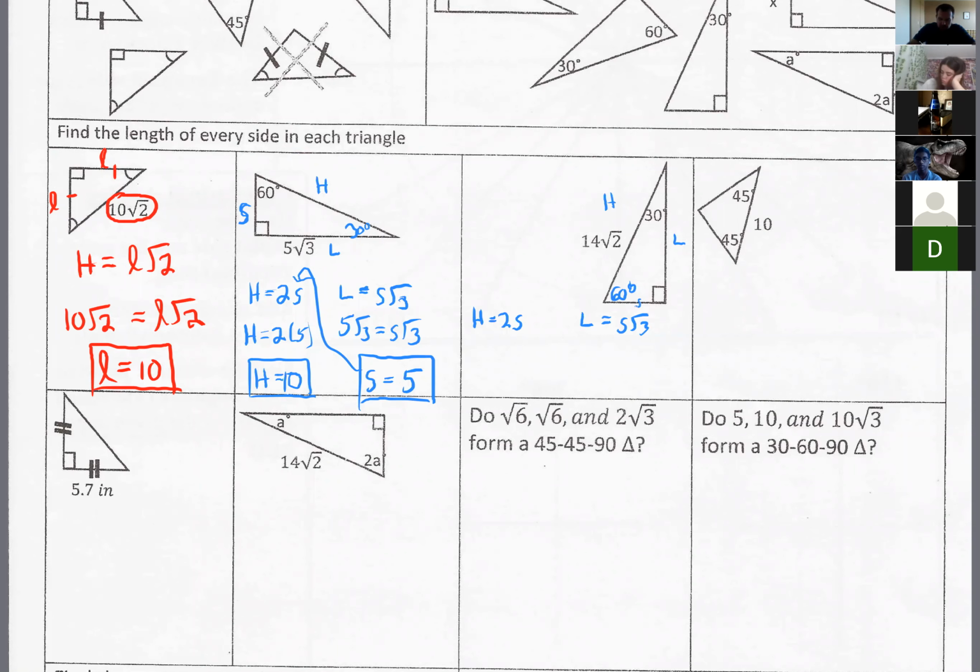All right, so this one I know the hypotenuse, so I'm going to plug into the first formula this time. First step, 14 radical 2 equals 2s. When you divide both sides by 2, you get s equals 7 radical 2. Then you can take that and plug it in for s to find your long leg. So L equals 7 radical 2 times square root of 3, which simplifies to 7 radical 6.